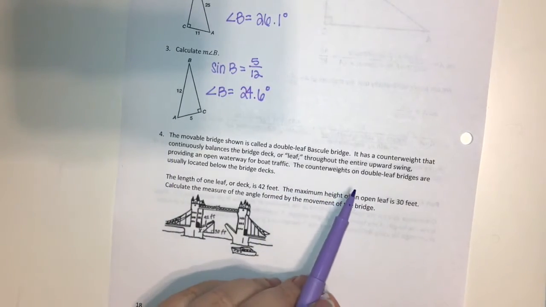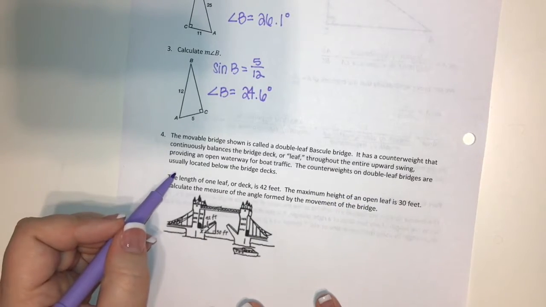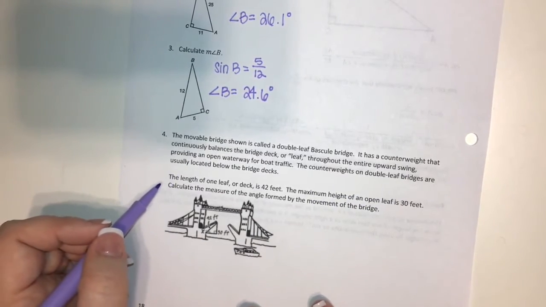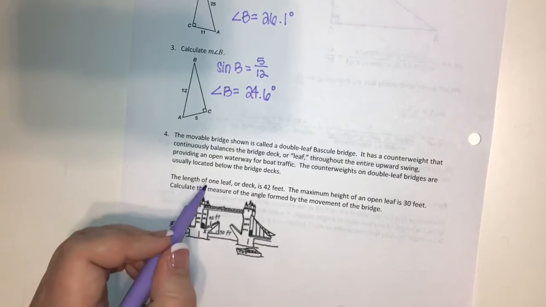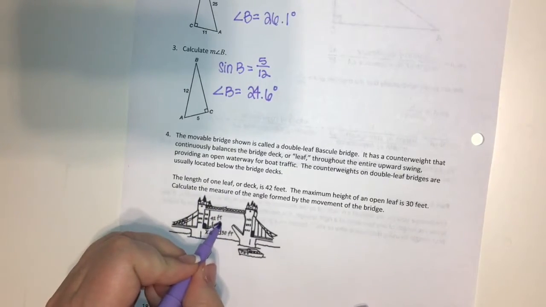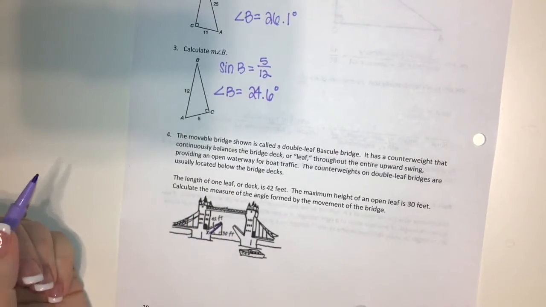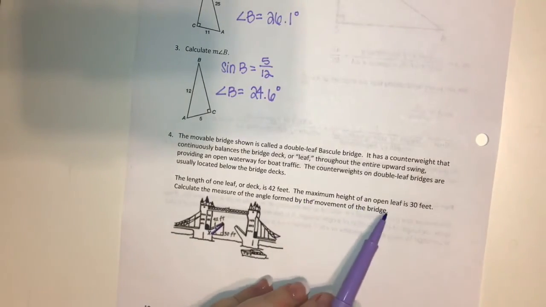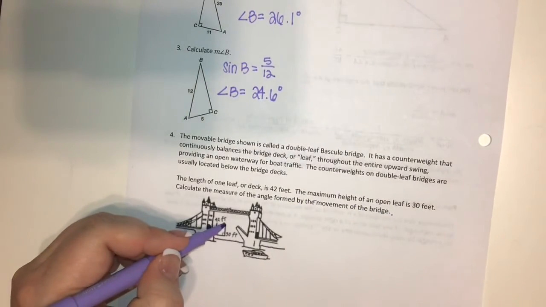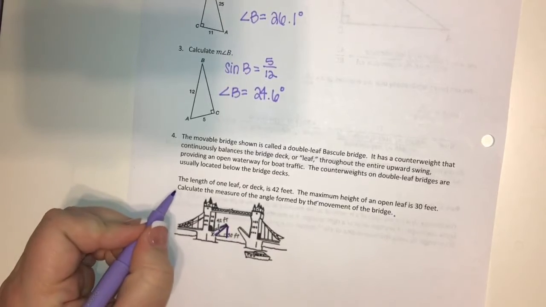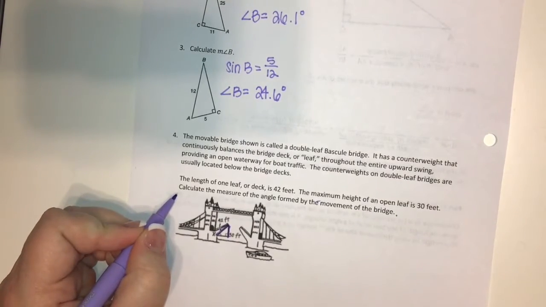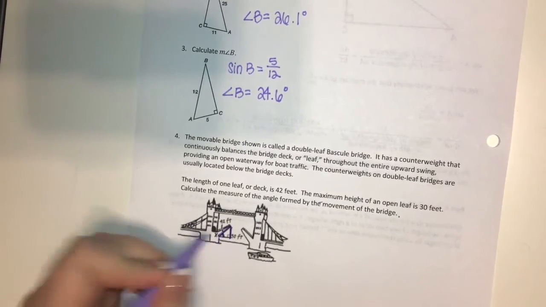The counterweights on double leaf bridges are usually located below the bridge decks. The length of one leaf or deck is 42 feet. So that's this right here is 42 feet. The maximum height of an open leaf is 30 feet, so that's this right here. And it wants me to calculate the measure of the angle formed, so this angle right here.